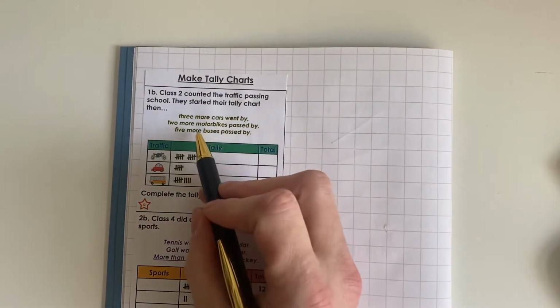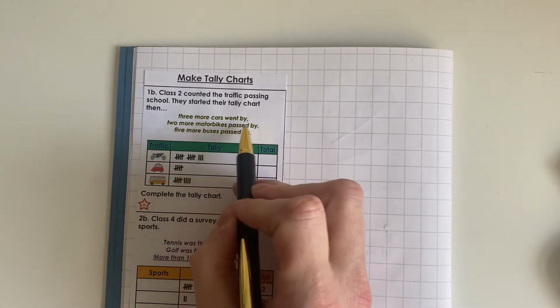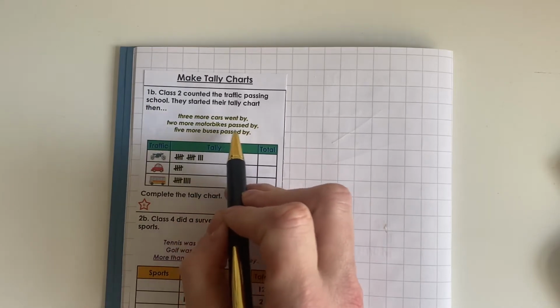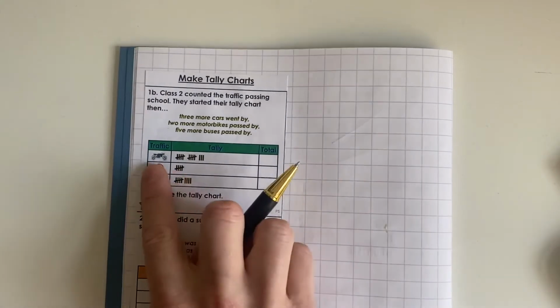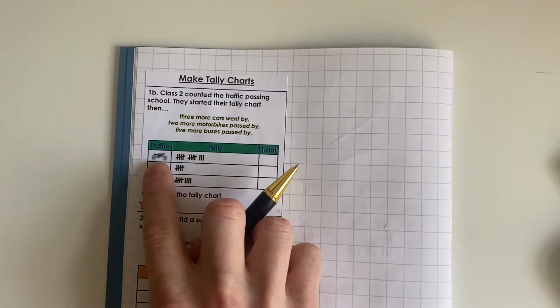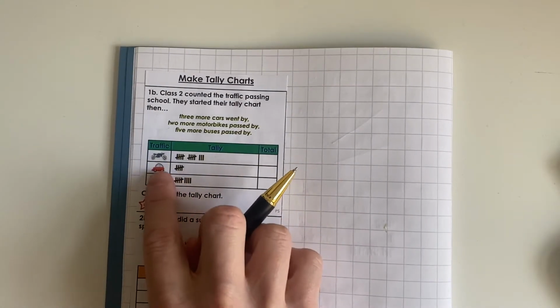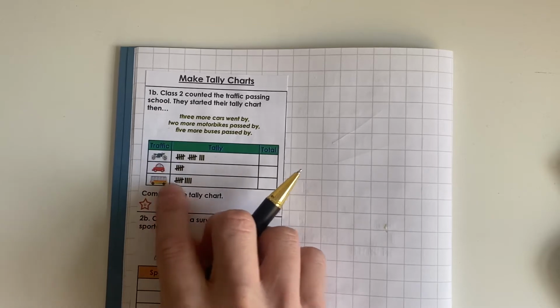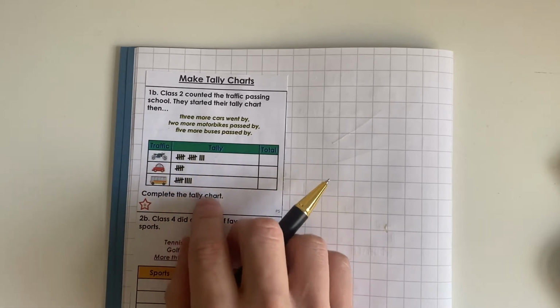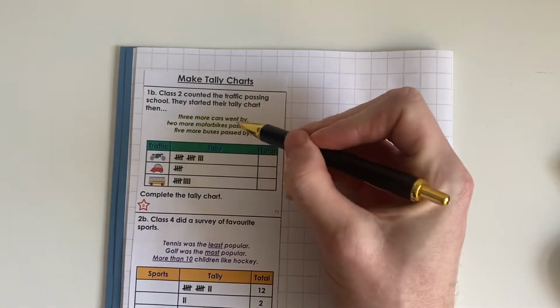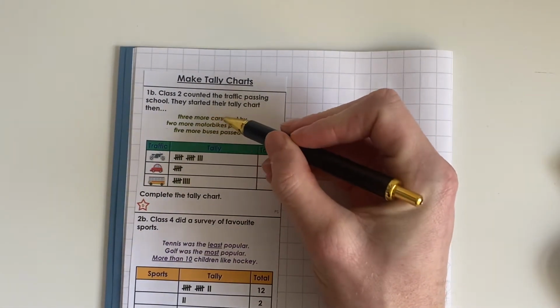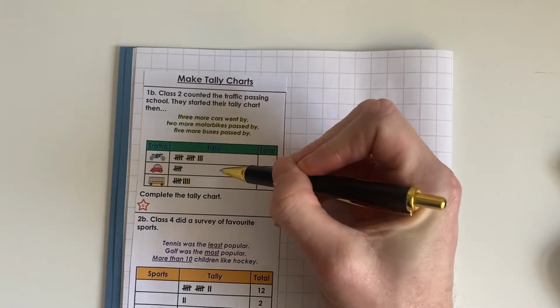It says here we've got 3 statements. 3 more cars went by, 2 more motorbikes passed by, 5 more buses passed by. So we've got, in our traffic column here, a picture of a bike, a motorbike, a car and a bus. This is our tally chart so far, and this is complete the tally chart. Now, these statements here mean that the extra information needs to be added into this tally chart.